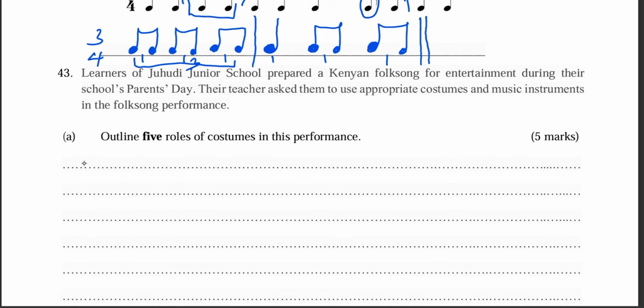The first role of costume would be cultural identity. Different people from different regions have different costumes for their dances. So the costume that these learners will wear when performing this folk song will enable the audience to know the community from which the folk song is from.